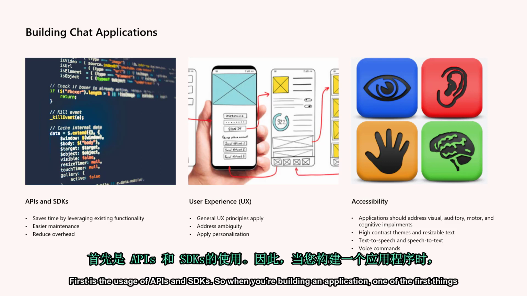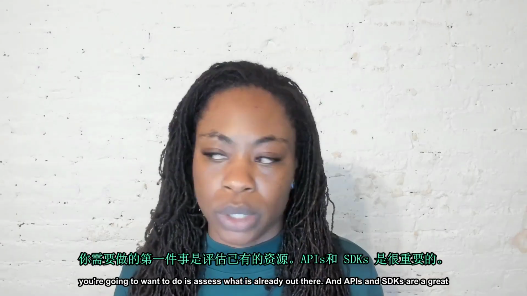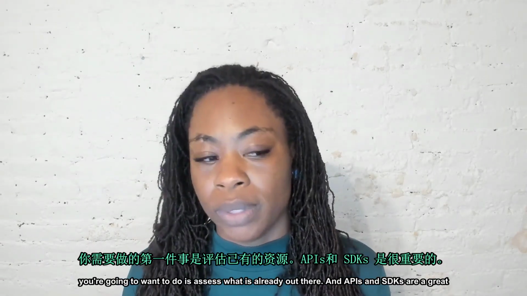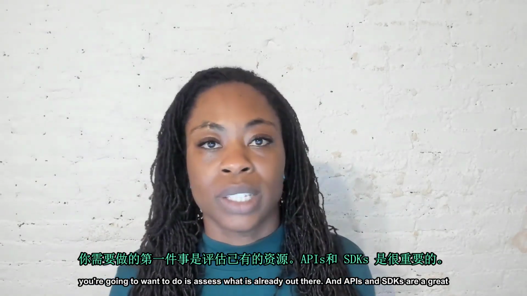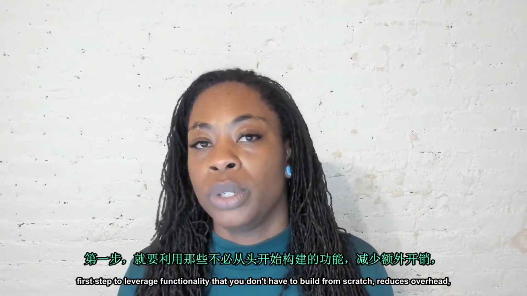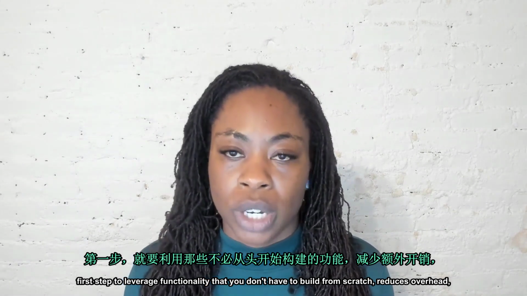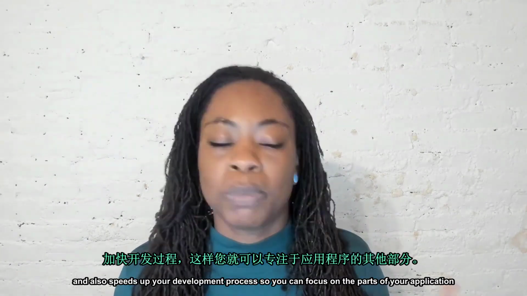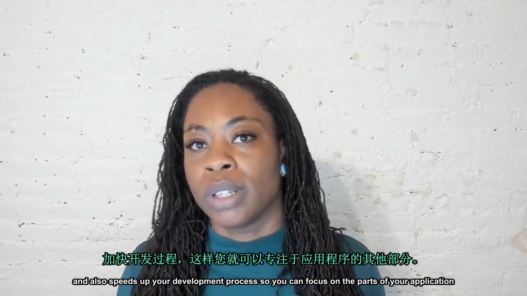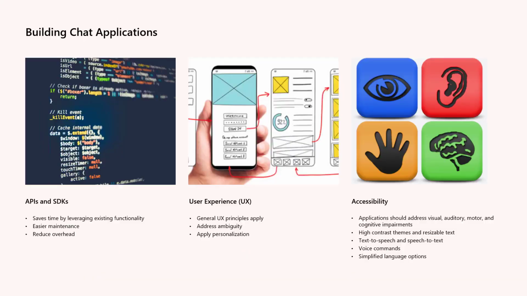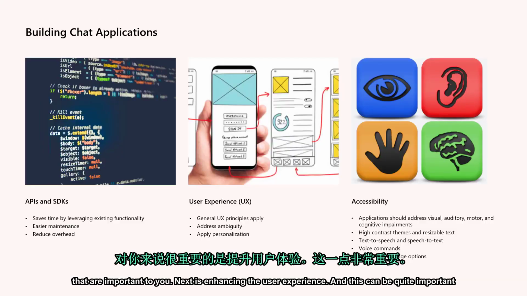When you're building an application, one of the first things you're going to want to do is assess what is already out there. APIs and SDKs are a great first step to leverage functionality that you don't have to build from scratch, which reduces overhead and speeds up your development process so you can focus on the parts of your application that are important to you.